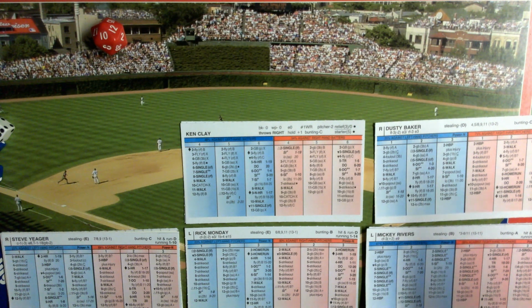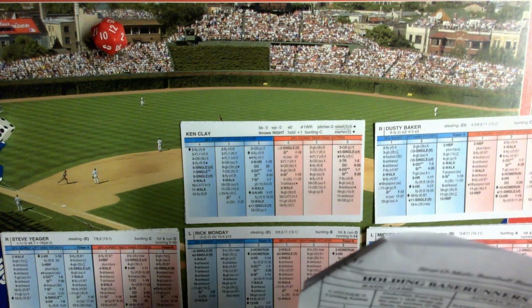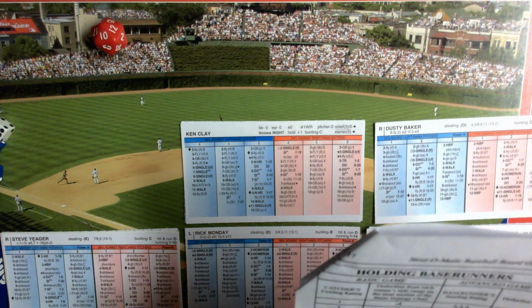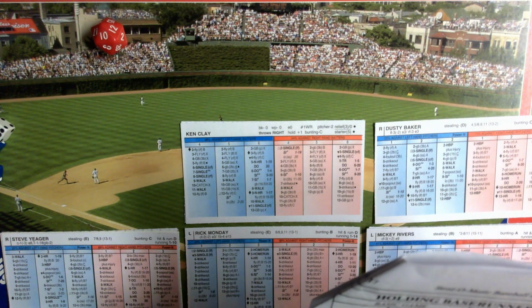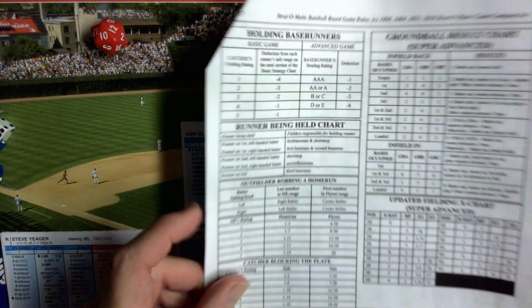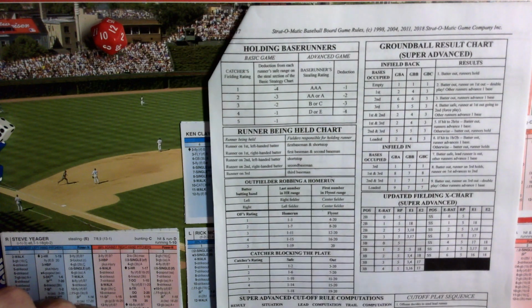So the range was 1 to 10, and I rolled a 10. So now I'm going to make sure we get this right the first time. We have a left-handed batter, and it was the last number in the home run range. So it's our right fielder who's making the play, so it's on Jackson. Jackson has a fielding rating of 4.